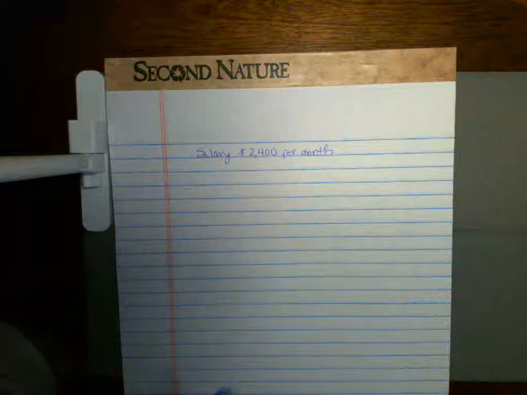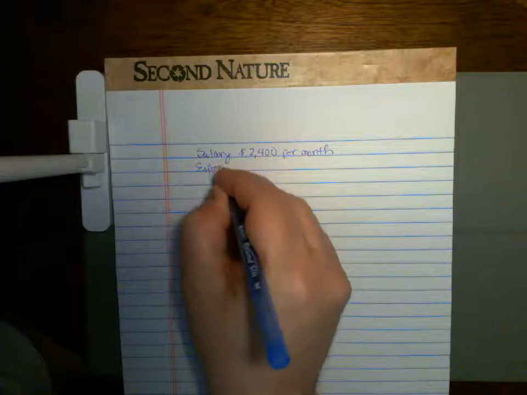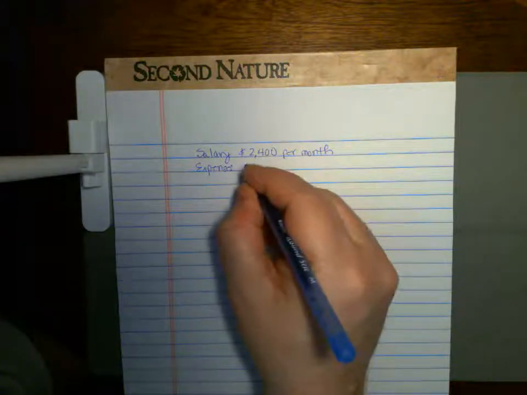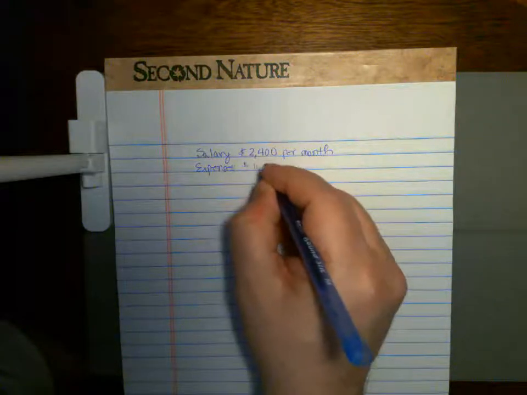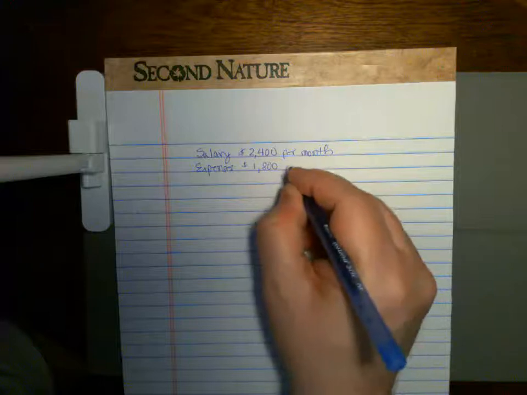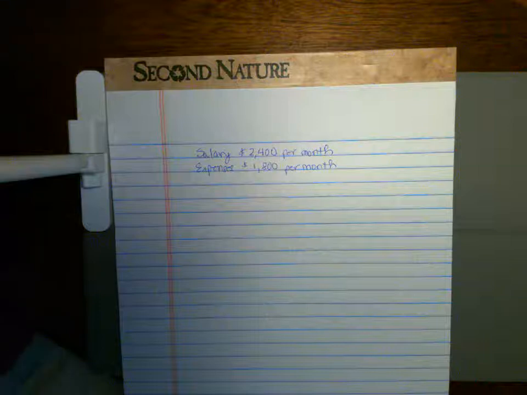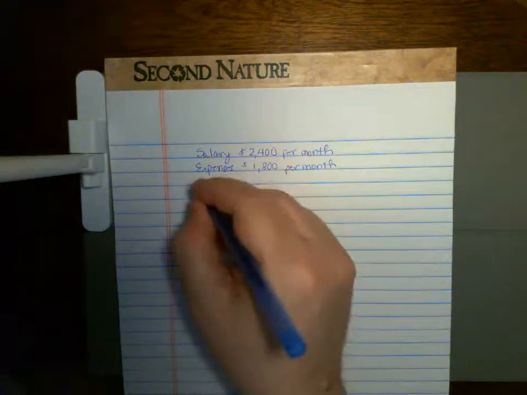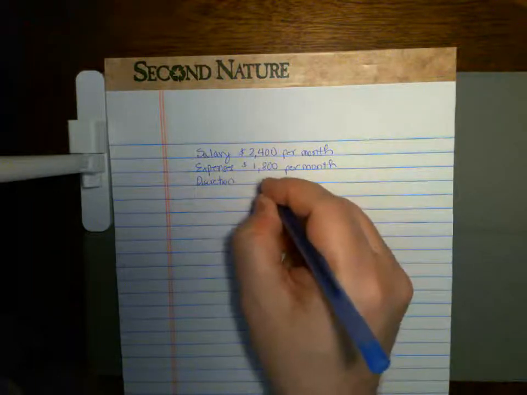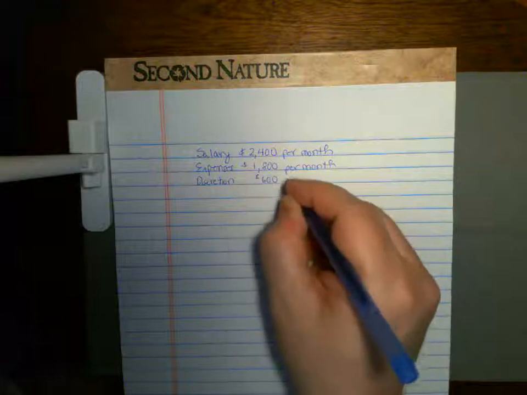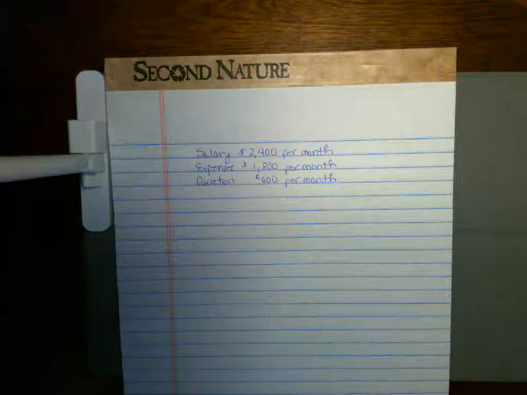And you have monthly expenses. Your monthly expenses will be, just for argument's sake, this isn't necessarily for accuracy's sake, $1,800 per month. And so that leaves you with about $600 in discretion there. So this would be for discretionary spending. You'd have about $600 per month. So that's the given information that we have.